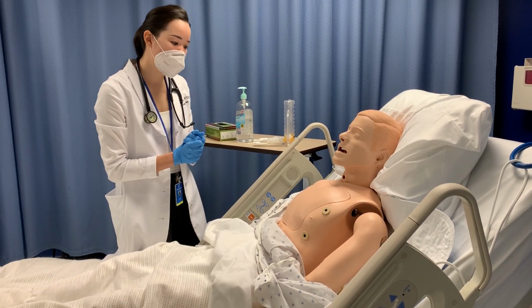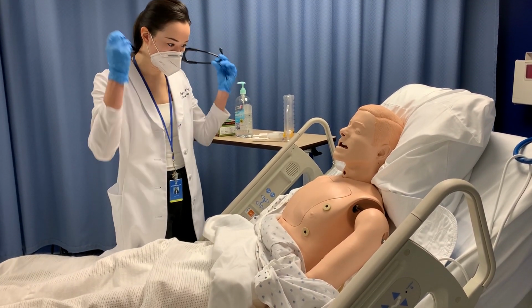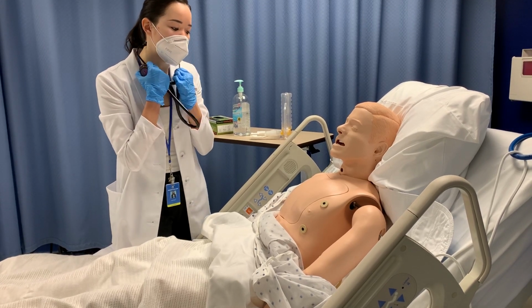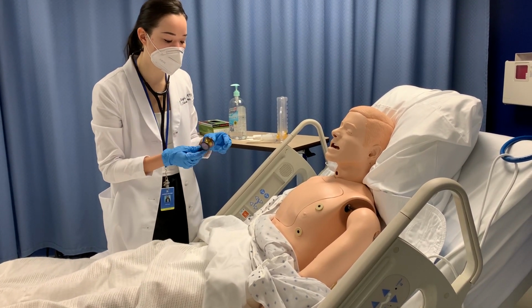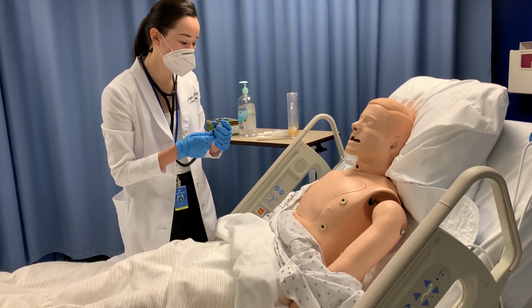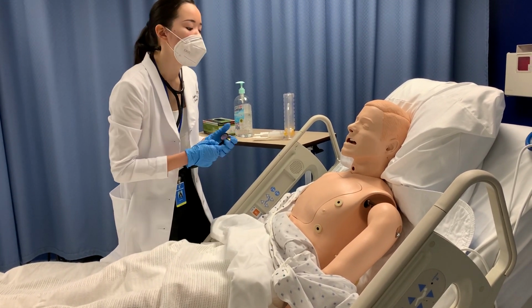Okay, and then the next thing I'm going to do is listen to the 5 auscultatory sites, and so I'm going to use the diaphragm of my stethoscope to listen to normal heart sounds.